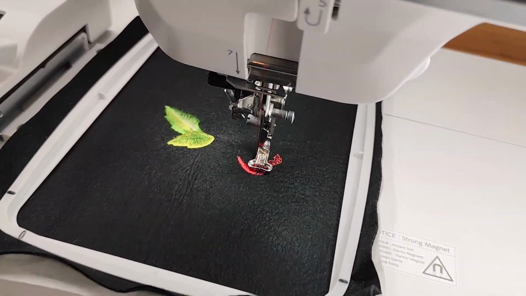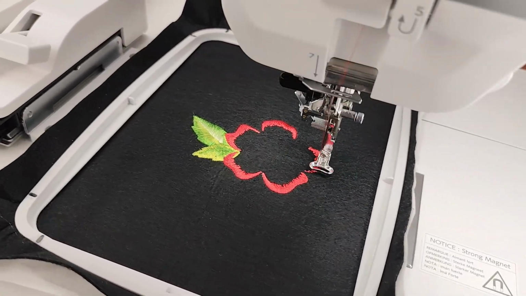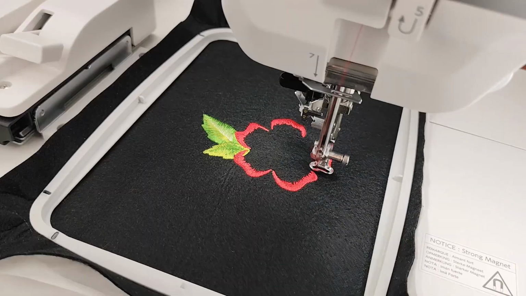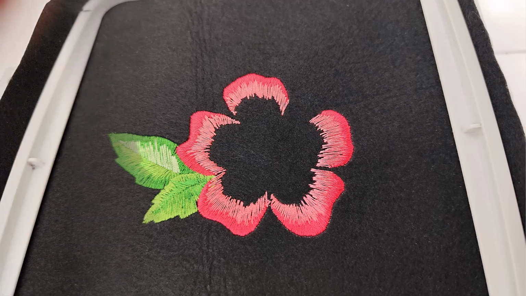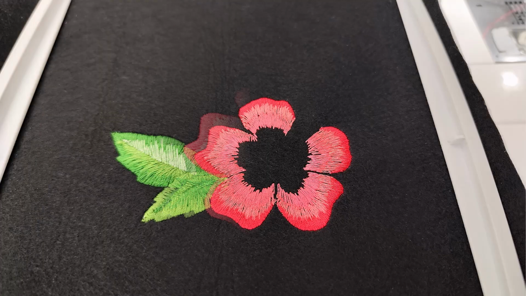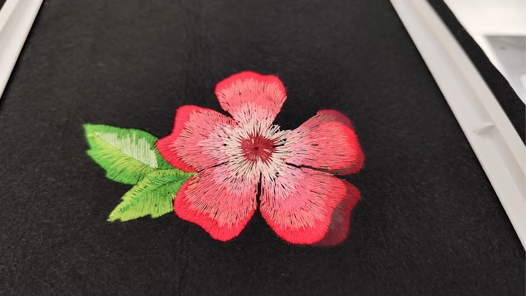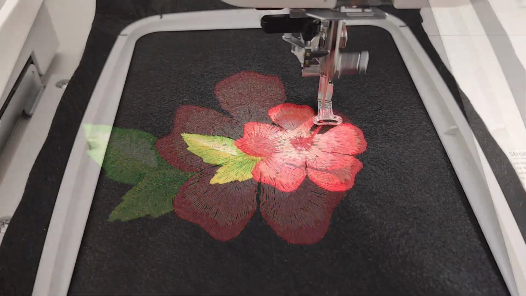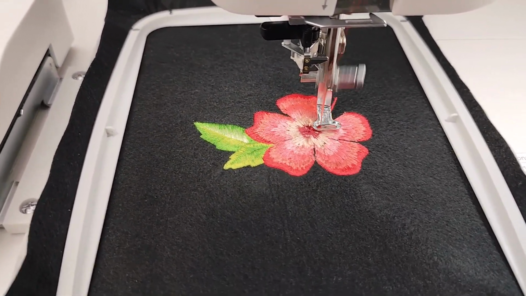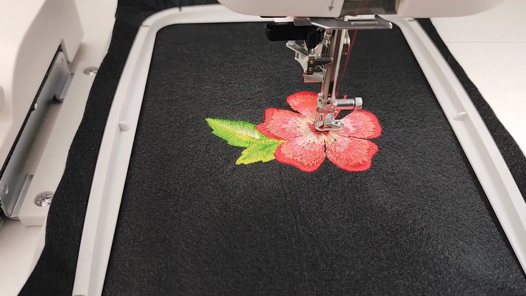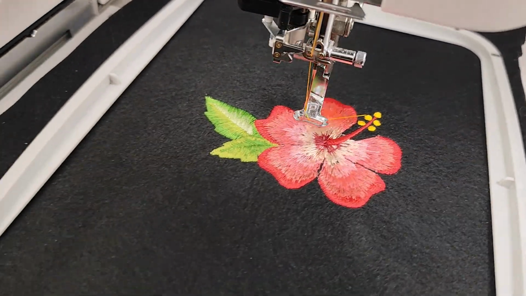Then come the different shades of the petals. Starting from the outside, the darker shade, all the way to the center of the flower where the colors gradually become lighter. Final details will be the characteristic stigma of the hibiscus flower and the pollen grains around it.